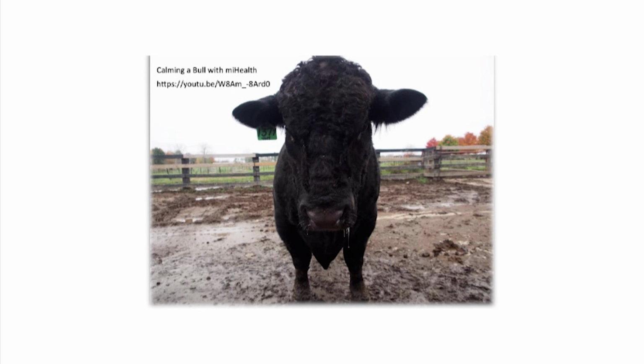Now here's a bull. Now the animal system isn't specifically set for cattle and bull at the moment, but there's a wonderful video referred to as Calming a Bull with a My Health, which for those of you that may have concerns about how rapidly you can calm an animal down, I recommend looking at this YouTube. Now that was a bull and you'll see his behaviour change dramatically within a minute of coming in contact with a practitioner holding a My Health device.